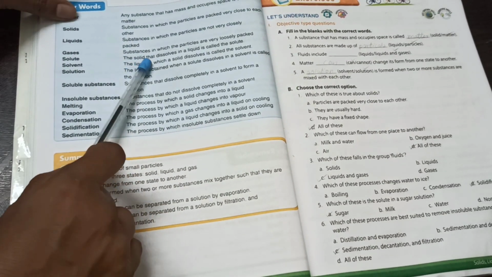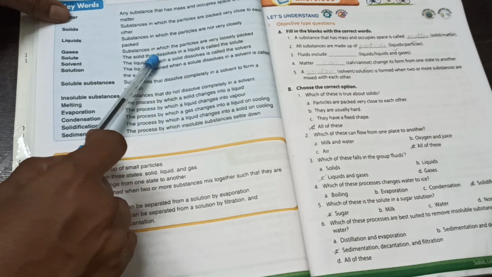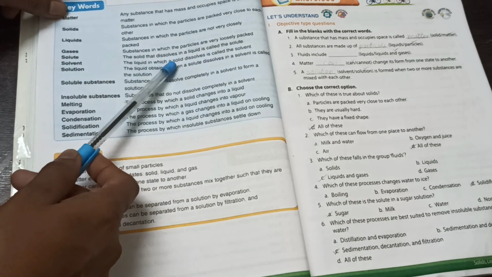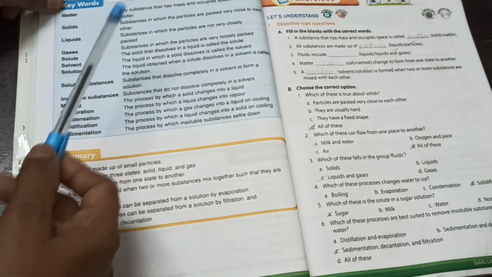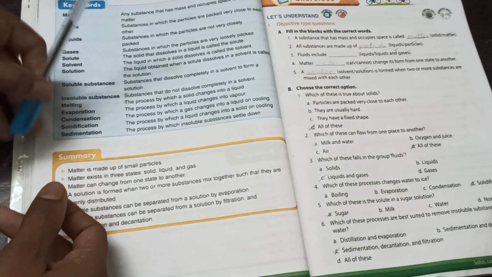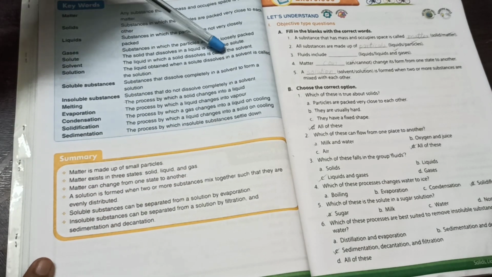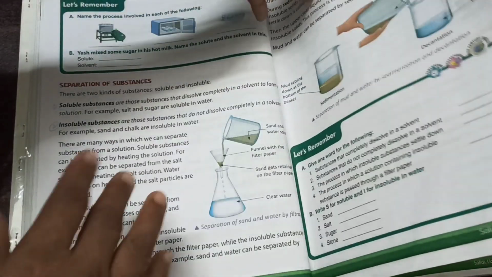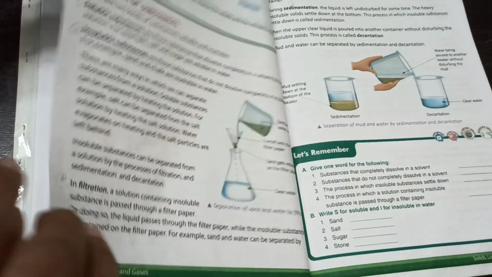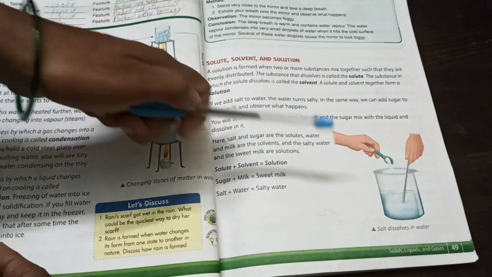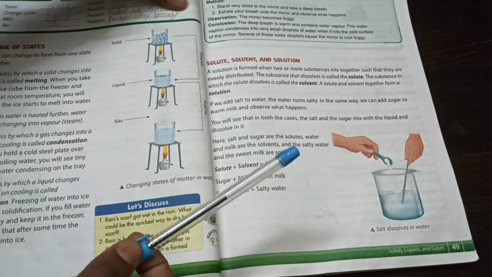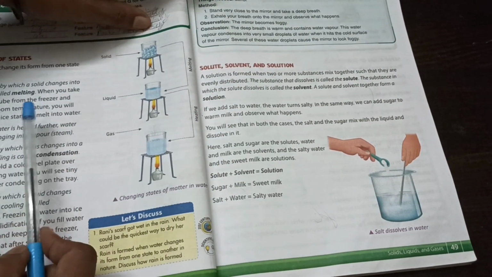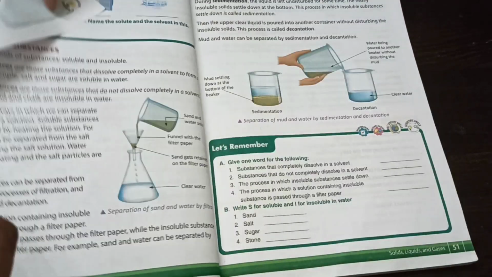The solid that dissolves in a liquid is called the solute, and the solvent is the liquid in which the solid is dissolved. The solution is the liquid obtained when a solute is dissolved in a solvent. In this diagram you show it this way. You write down an example of solute, solvent and solution. Very easy.